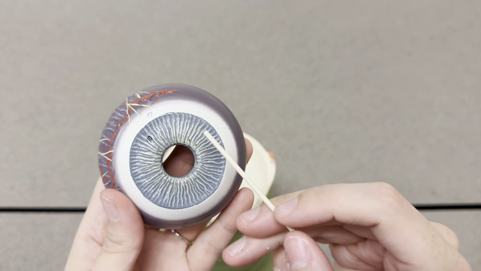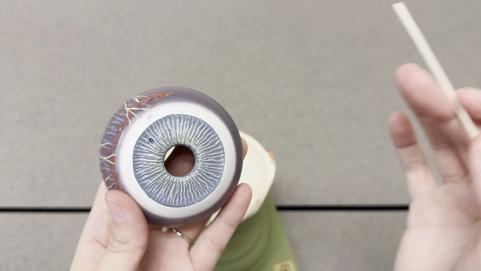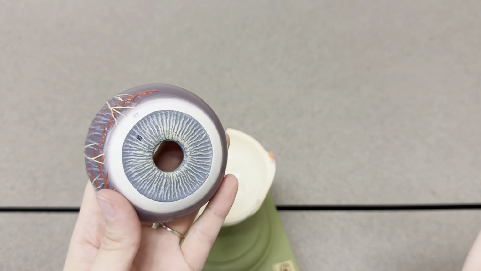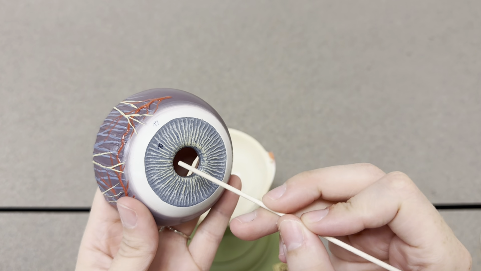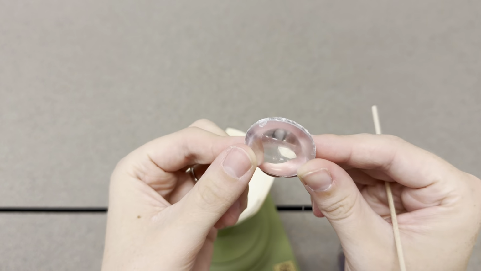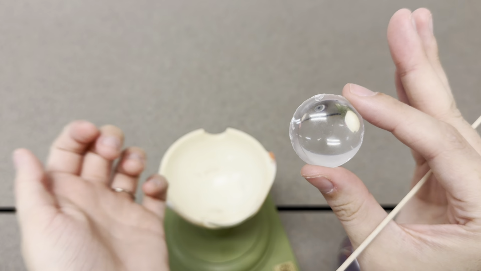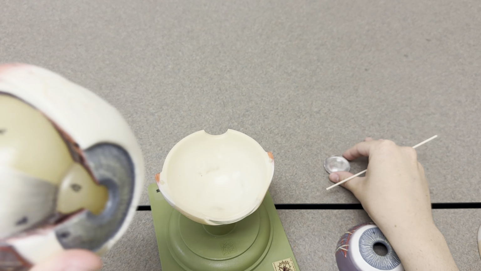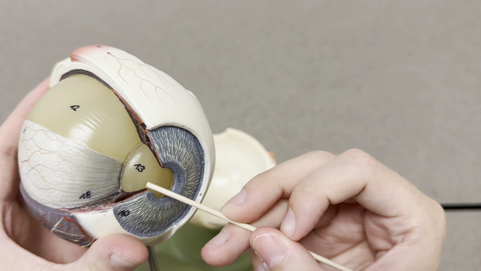Also on this model, we're going to have our iris, or the colored part of our eye. We're also going to have our pupil right here. And then behind that, the solid structure here is going to be the lens. On this model, the lens looks like this.